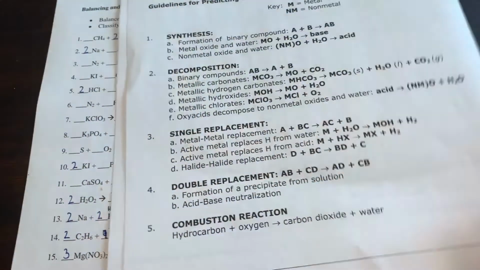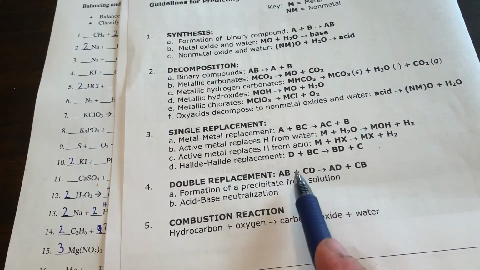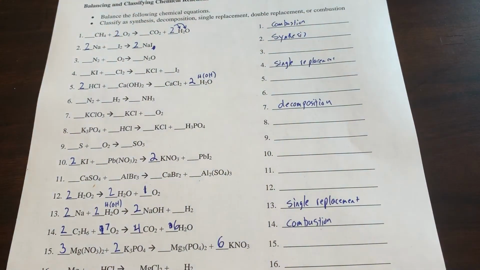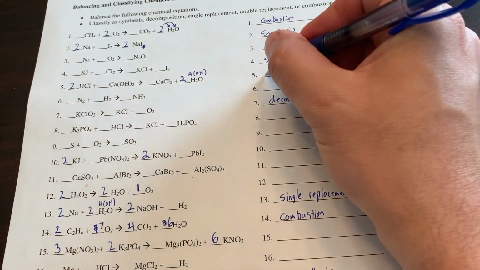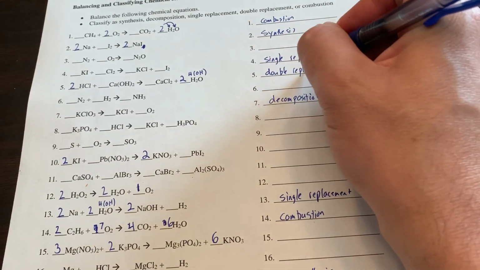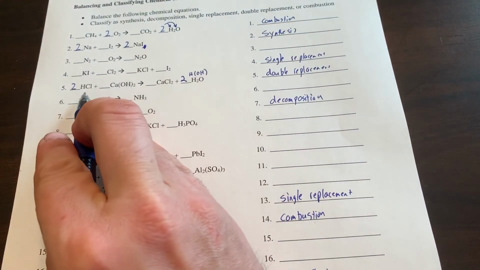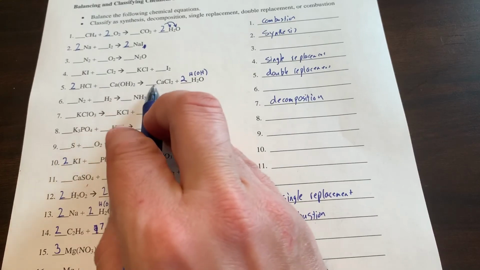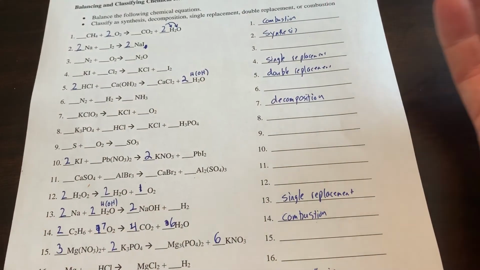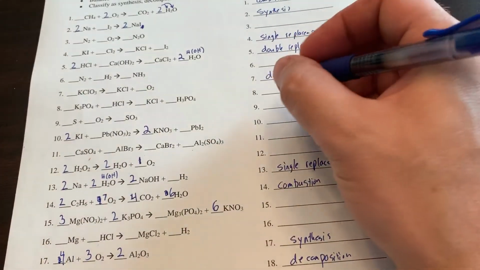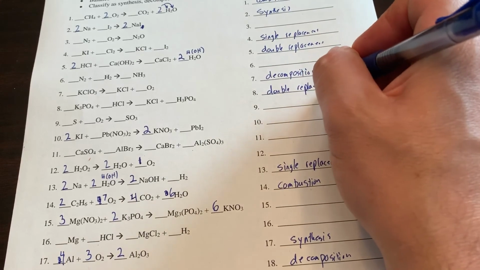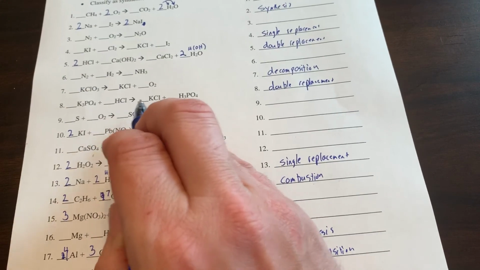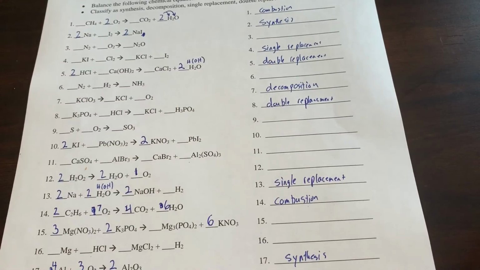Then the last type we haven't talked about is double replacement. That's where everything just changes places. And pretty much any other type of reaction we've got left has to be double replacement as the only other option. So for instance, number 5, that's a double replacement. The hydrogen was with the chlorine and the calcium was with the hydroxide, and now the calcium is with the chlorine and the hydrogen's with the hydroxide. So everything switched places. Number 8 is also a double replacement. You had potassium with phosphate, hydrogen with chlorine, and now we've got potassium with chlorine and hydrogen with phosphate.